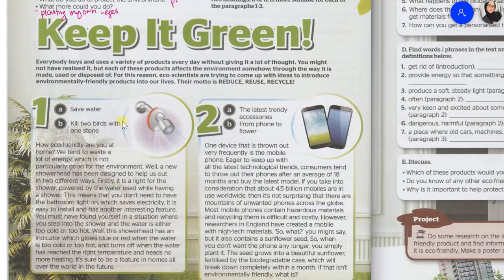Okay, now let's read these paragraphs together with the audio. All right, are you ready? Let's read in 3, 2, 1.